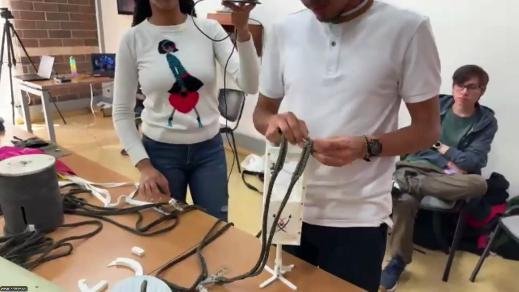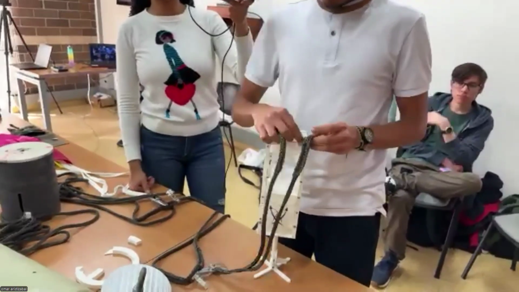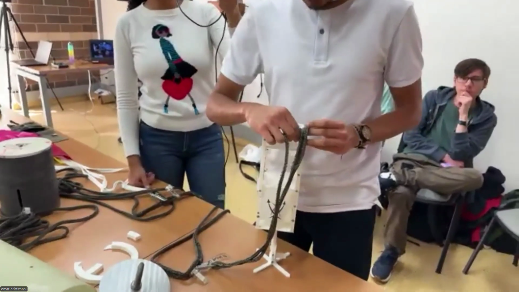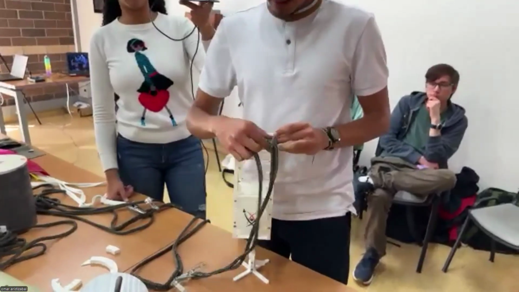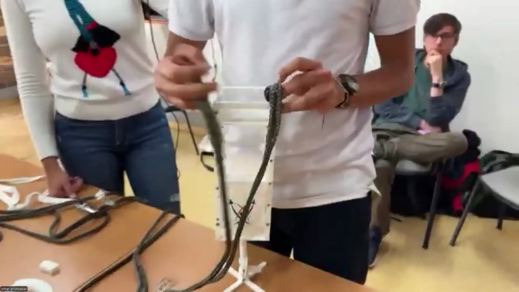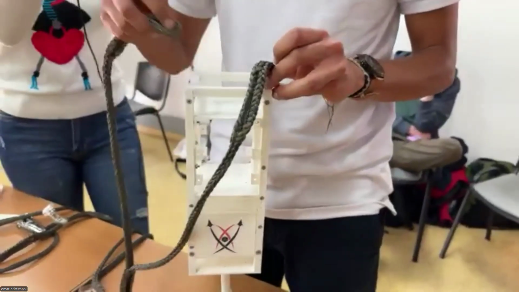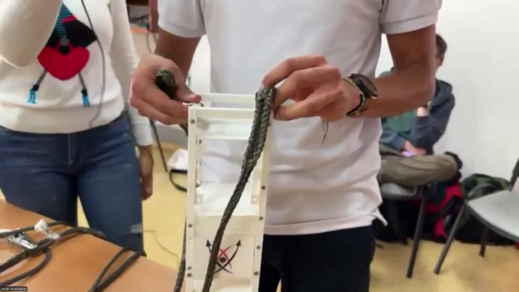So what we will do is remove these beams, install the shock cord in its respective corner, and after that, assemble the beams.